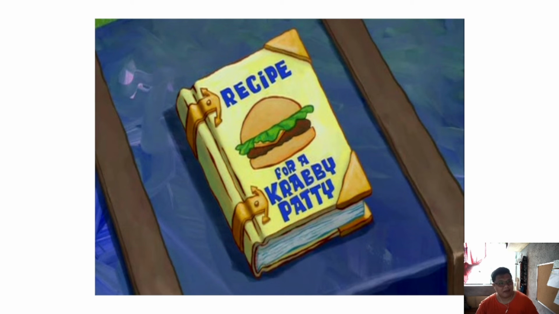However, for the longest time as well, for most of his trials, he doesn't succeed because, if I'm not mistaken, there is one episode in the series wherein it was revealed that there is really no secret recipe for the Krabby Patty and it is just an original, a basic burger. It's just to elongate or to move the story outline.